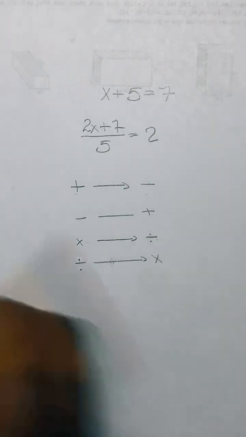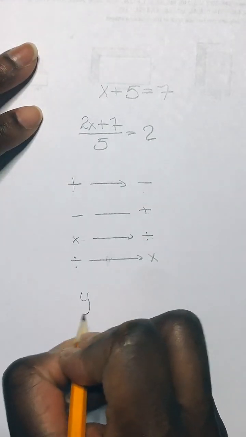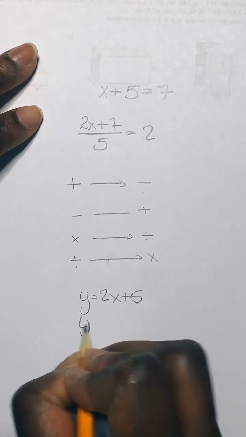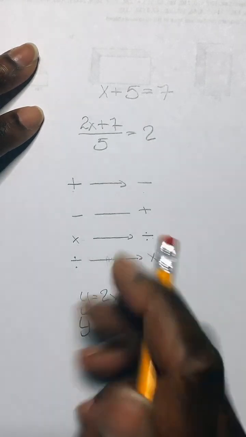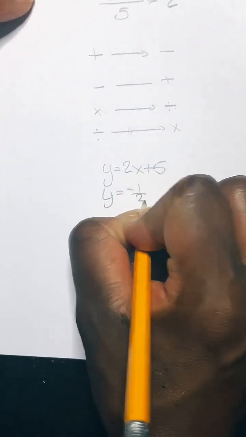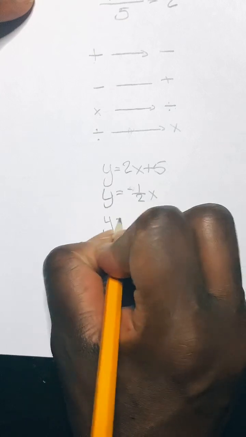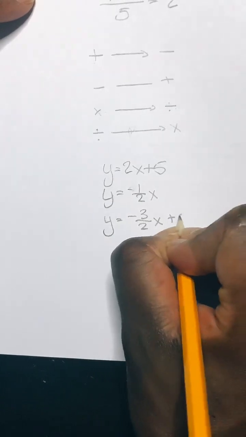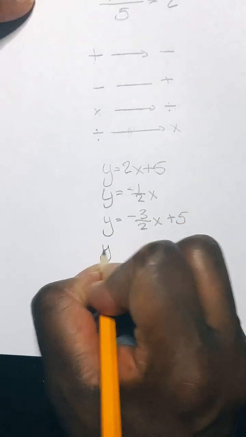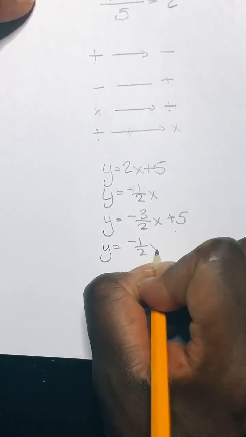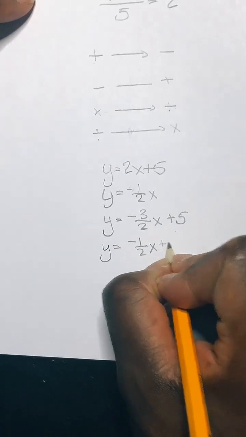So if they give you, let's say, equations like y equals 2x plus 5, y equals negative 1/2 x, y equals negative 3/2 x plus 5, and the last one is y equals negative 1/2 x plus 12.